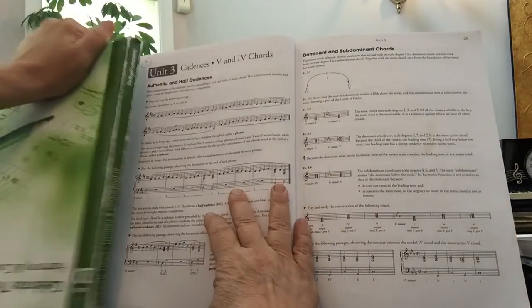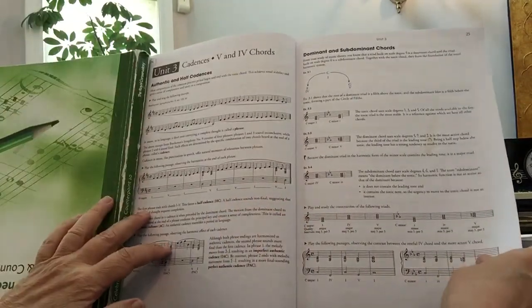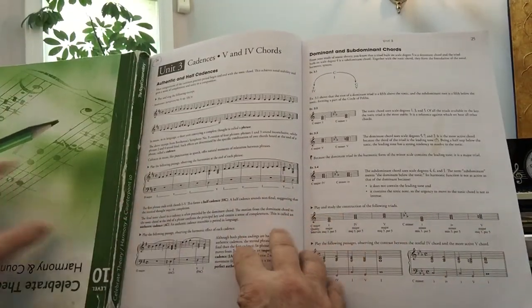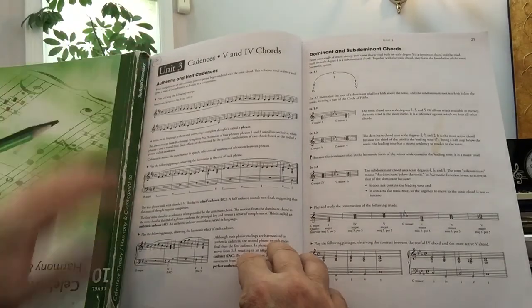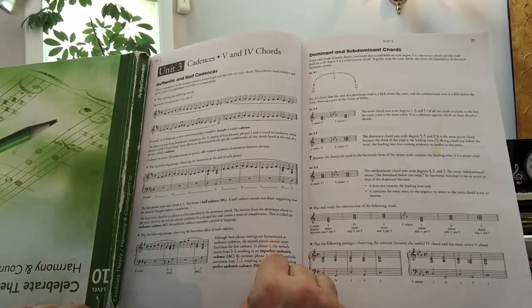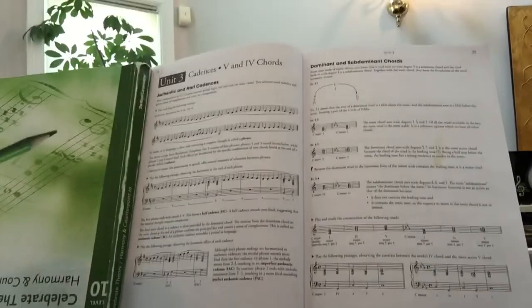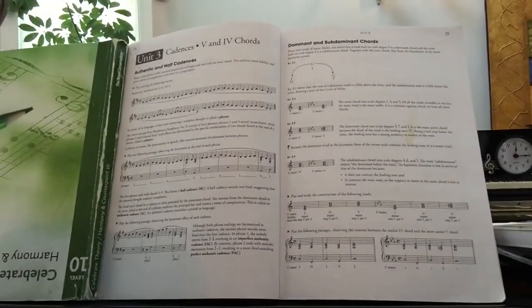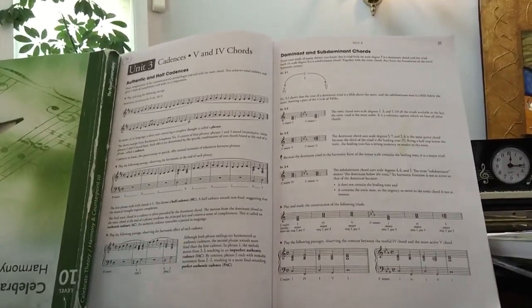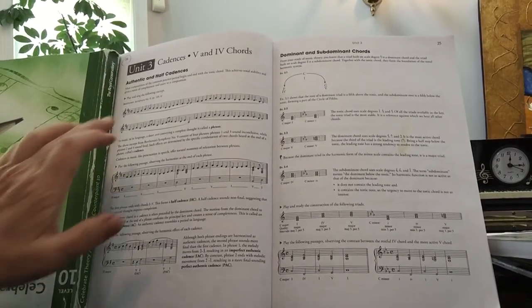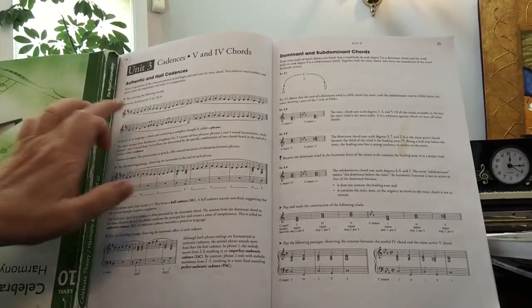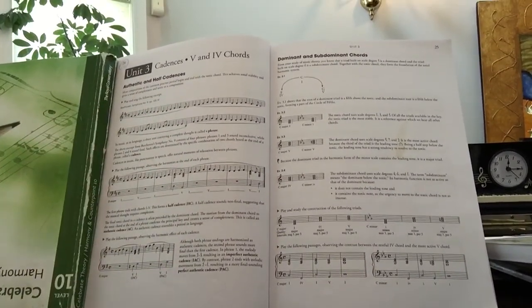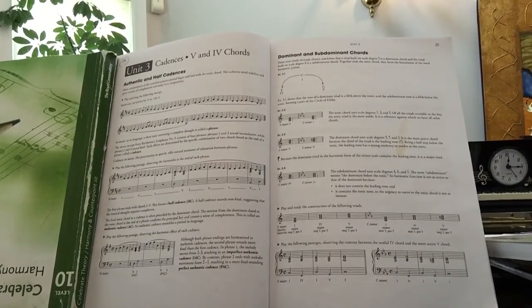Okay, Unit 3, cadences, 5 and 4 chord. This is a review for most of you from the rudiments, and this is a review of authentic and half cadences. We start off with Beethoven.